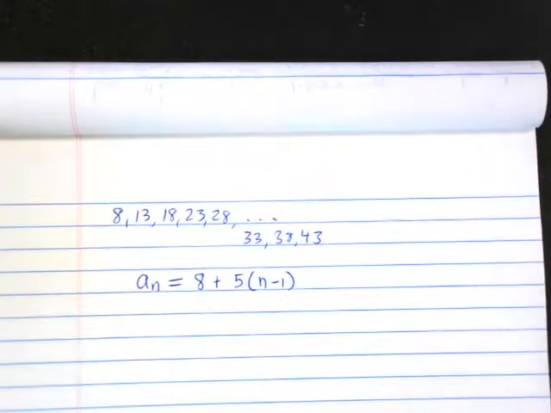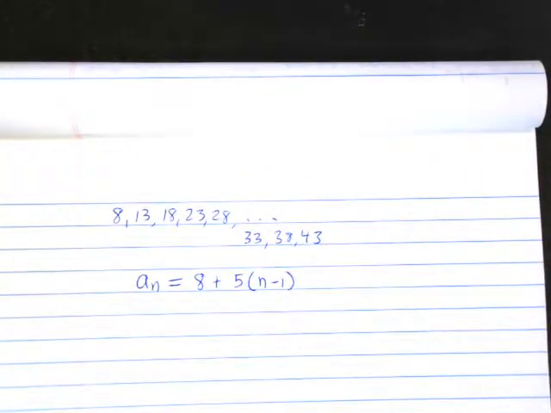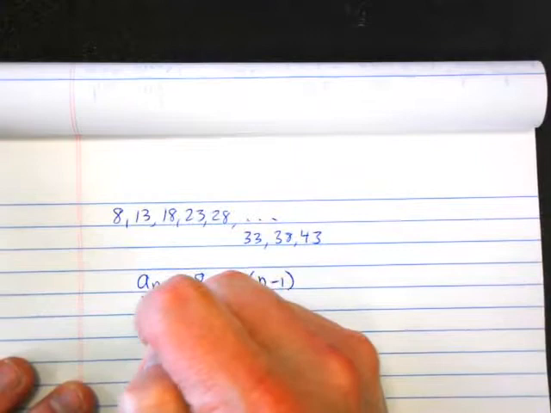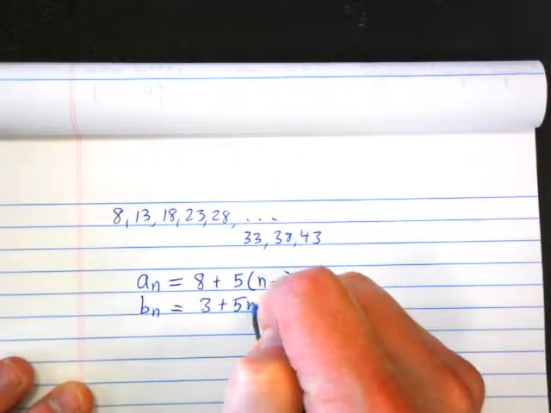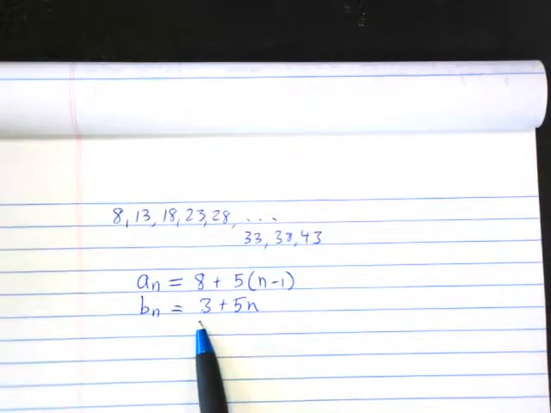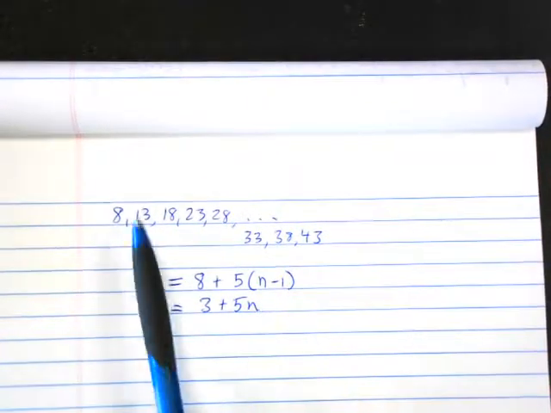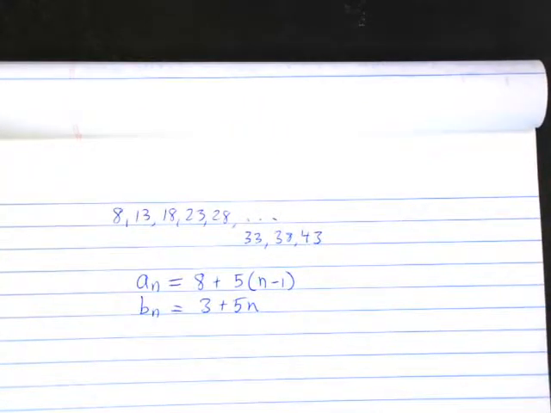Could you write another one that was a sub n equals 3 plus 5n? Would that work? I think that would also work. I think another correct answer would be b sub n equals 3 plus 5n, because when I plug in 1, I would get 8. When I plug in 2, I would get 13. Yes, that would work. Absolutely. Another correct answer. Other questions?